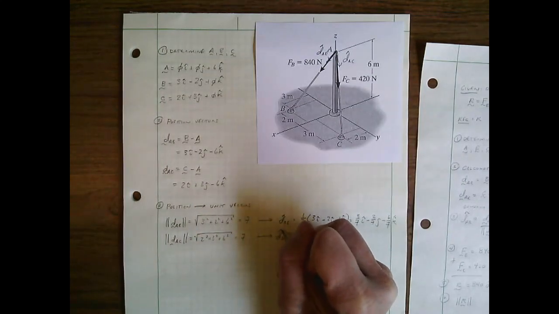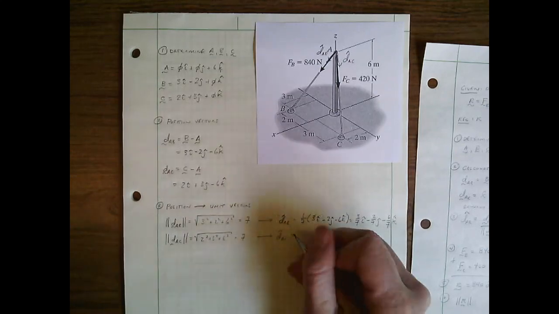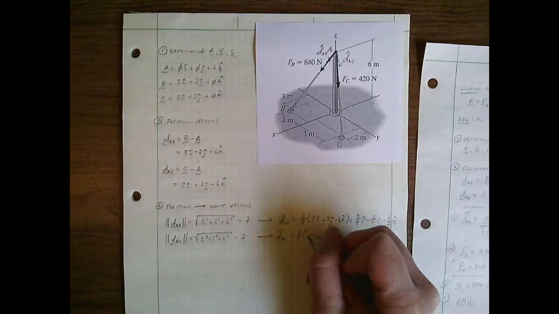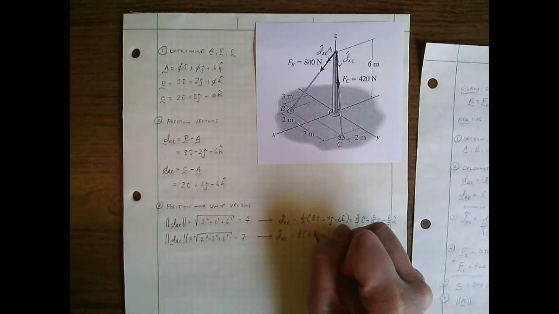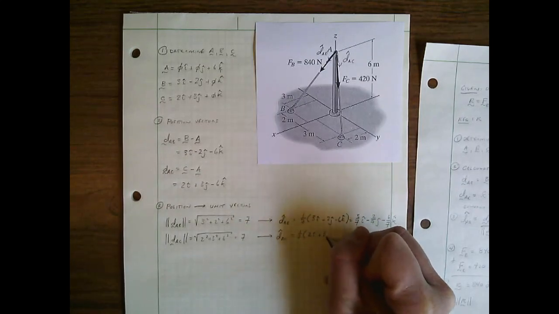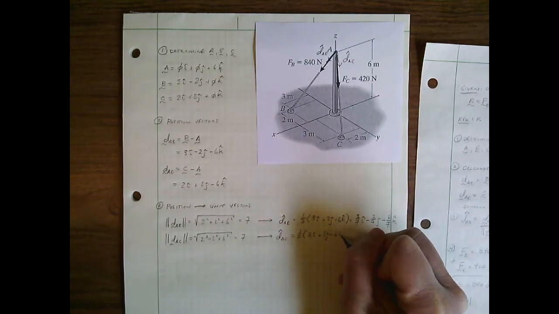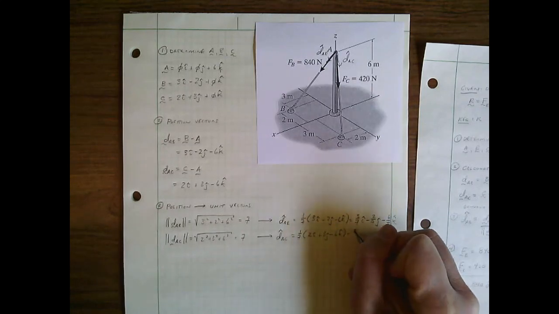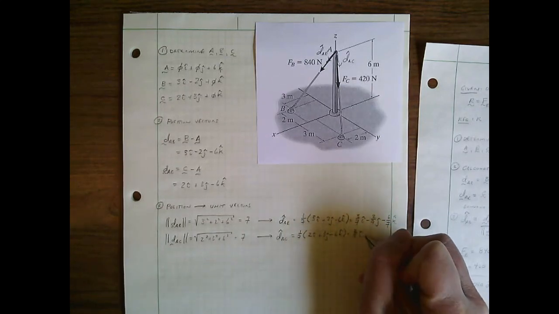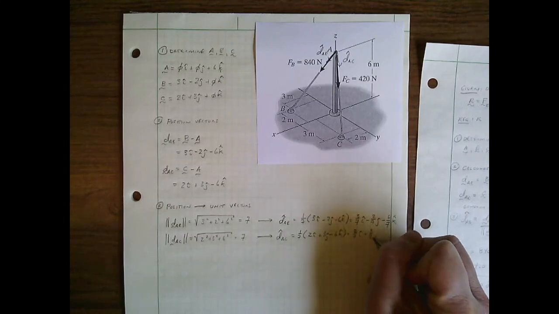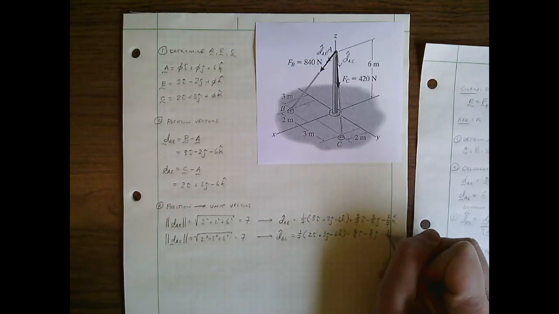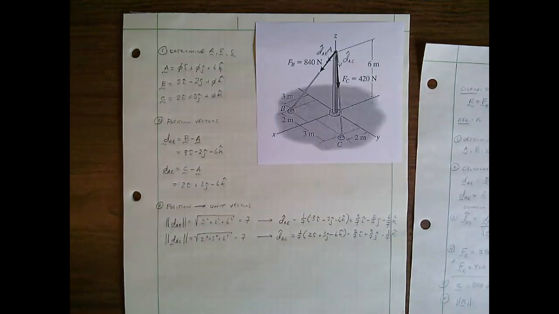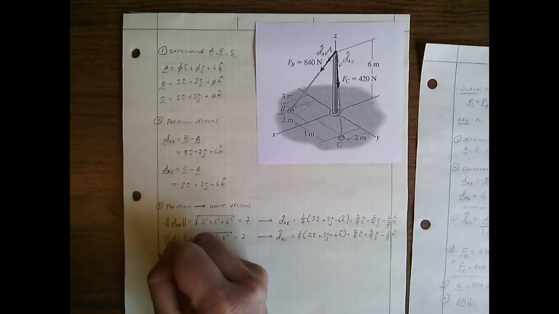DAC, applying the same principles to calculate DAC hat, I would get 1/7. DAC is 2i plus 3j minus 6k. So that's going to give me 2/7 i plus 3/7 j minus 6/7 k. Okay. Fourth step. I'm ready to start pulling in the magnitudes of those forces.